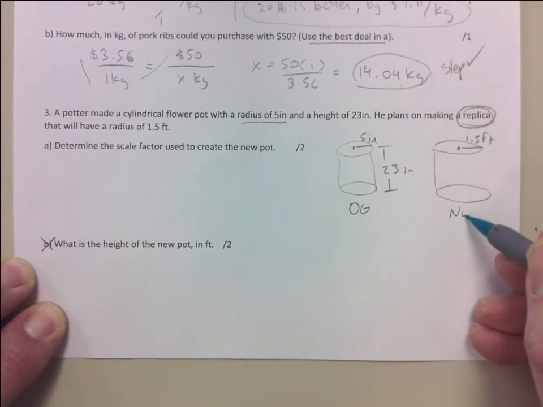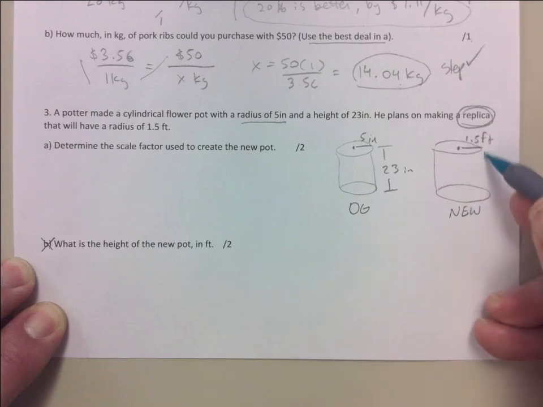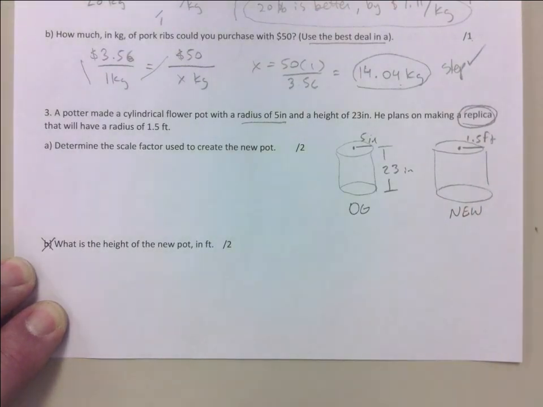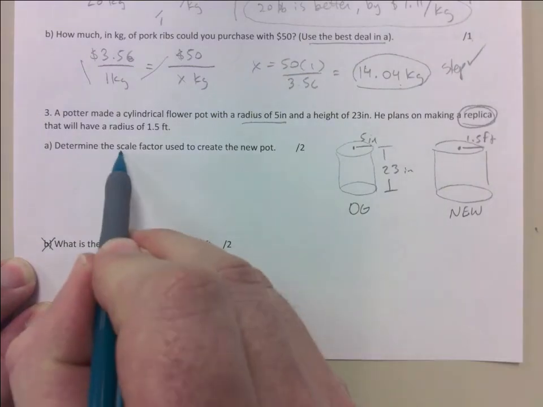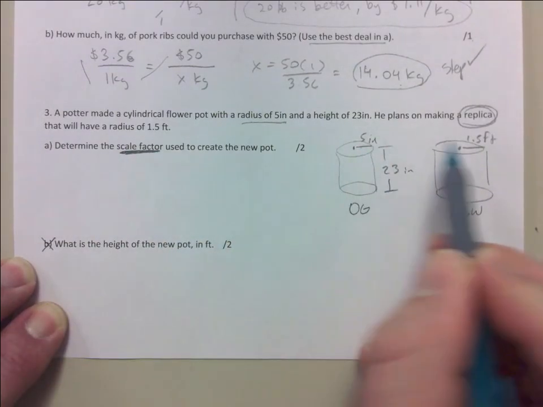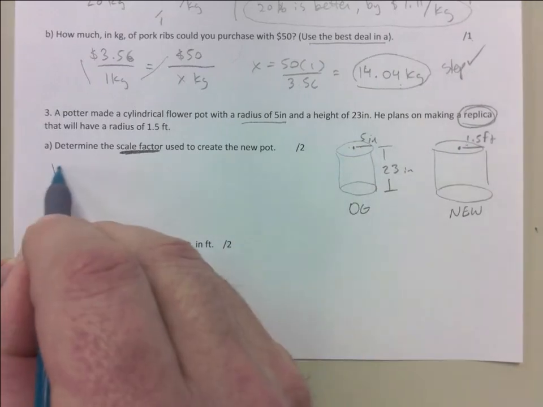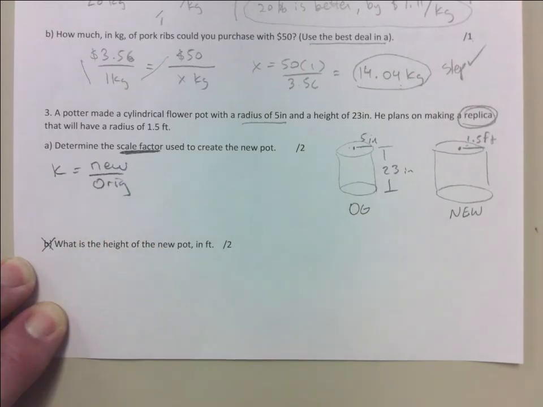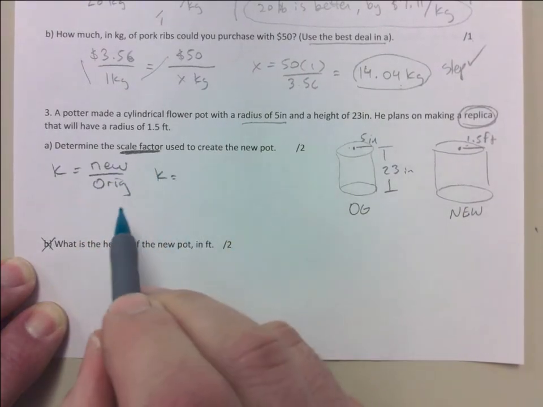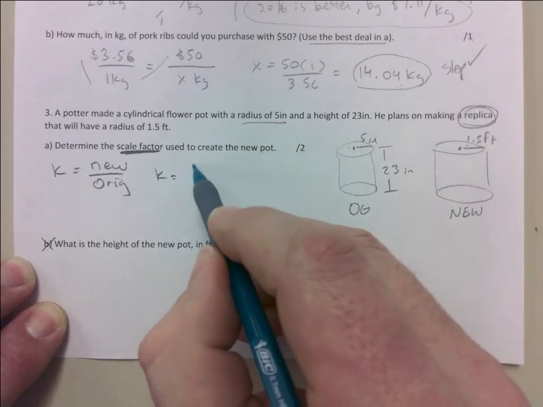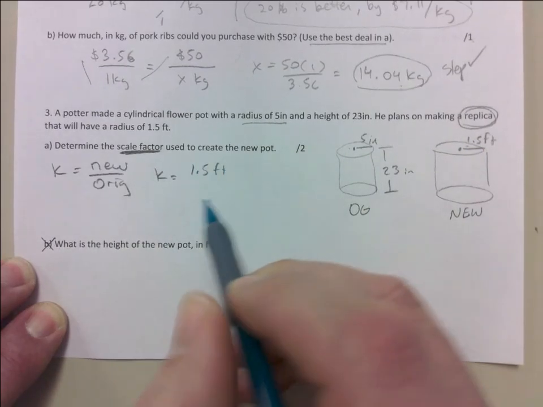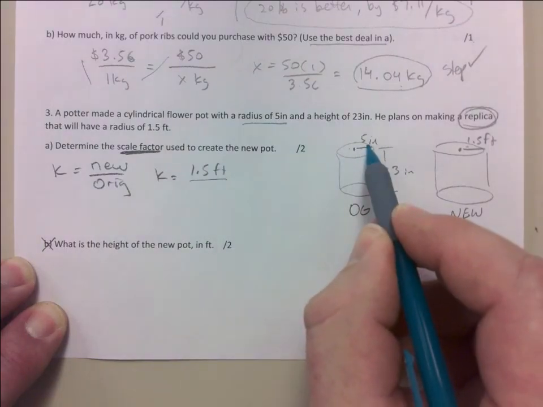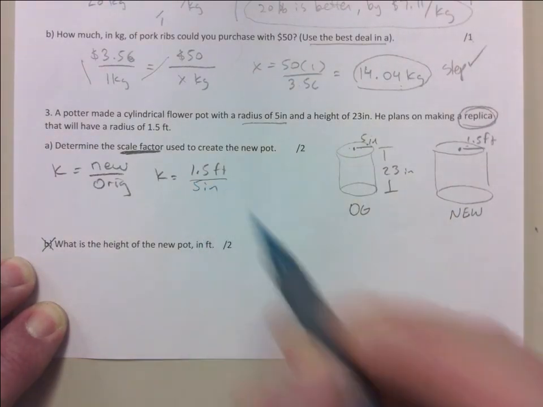Okay, so this is the new. I would use terminology of new and original here if I were you. What's the scale factor? We're going to compare these ones. So the scale factor is new over original every time. Okay, so scale factor, the new has a radius of 1.5, and I'm going to match it with the 5 inches here.